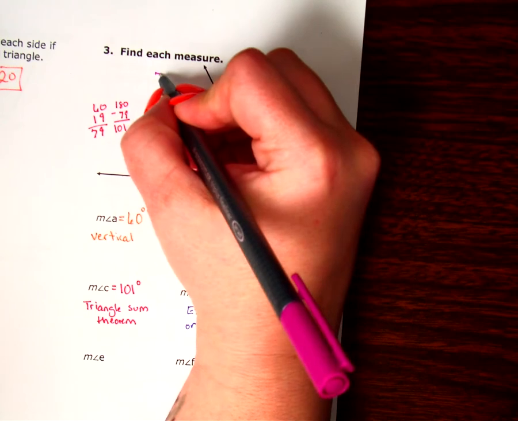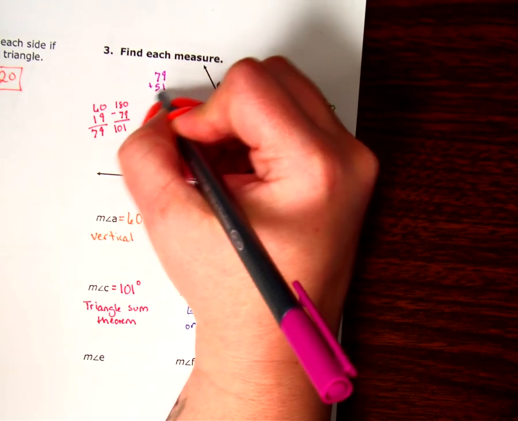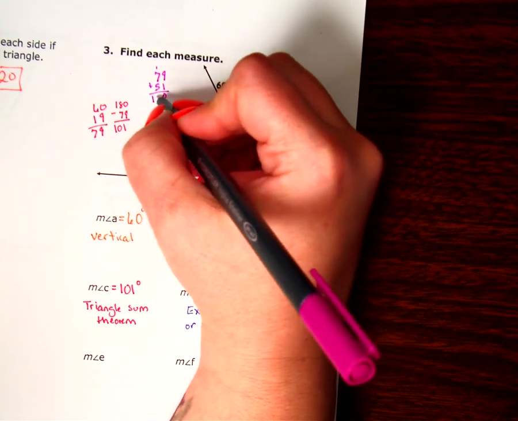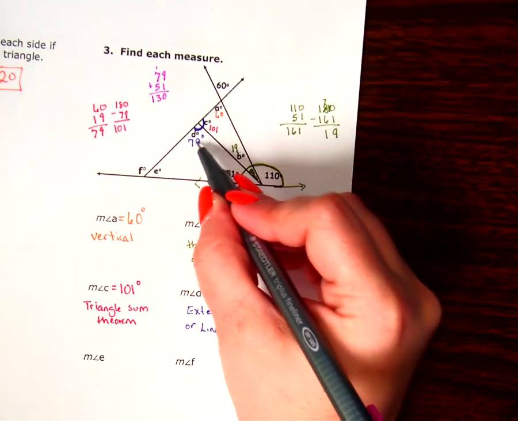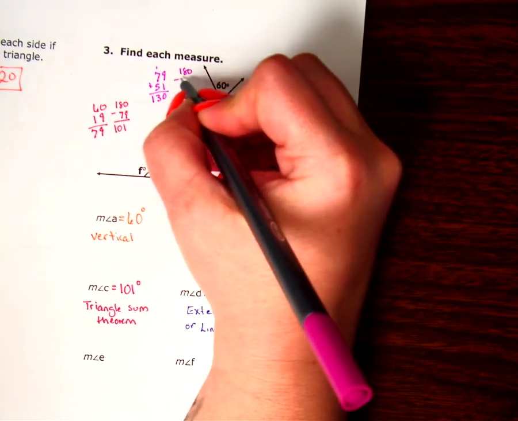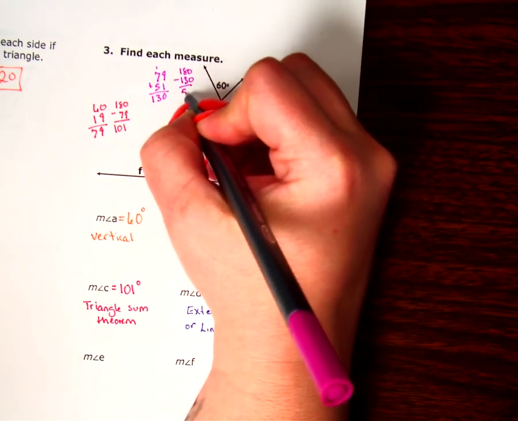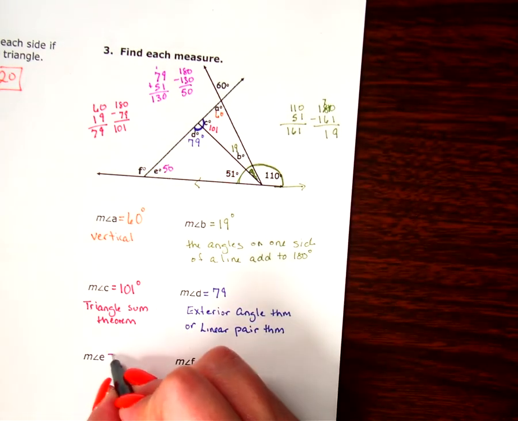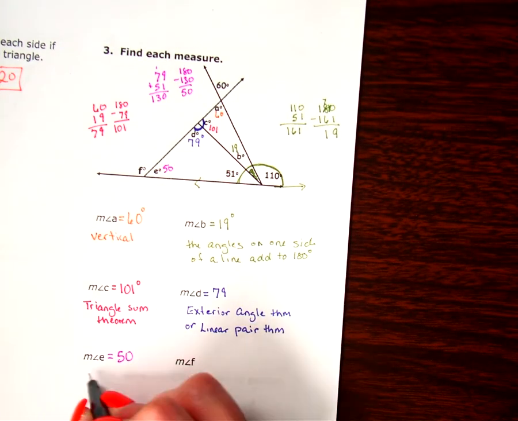So 79 plus 51 leaves me with 130 degrees used for these two angles. If I take that away from 180, that means I have 50 left for angle E. And that was using my triangle sum theorem.